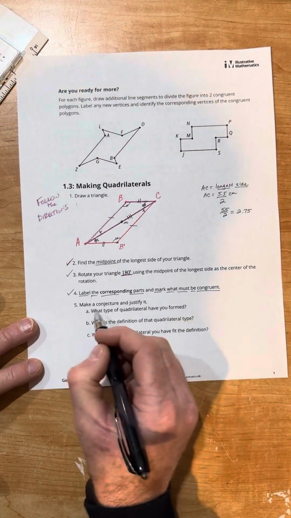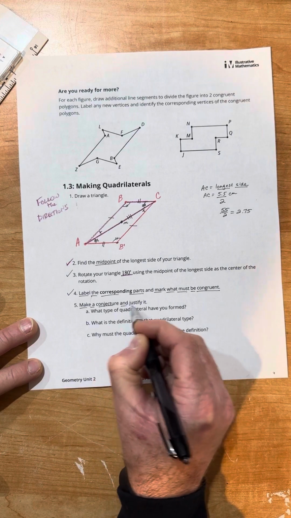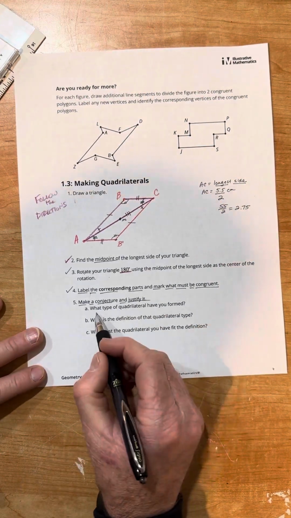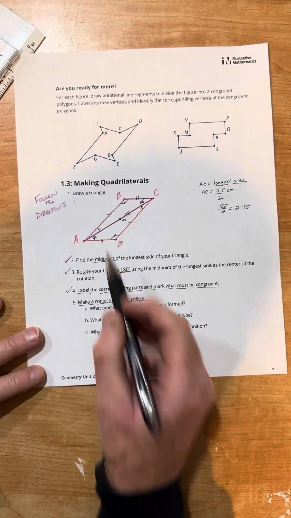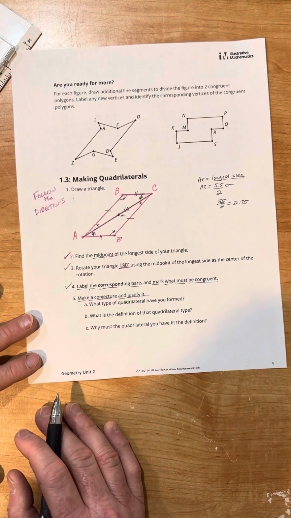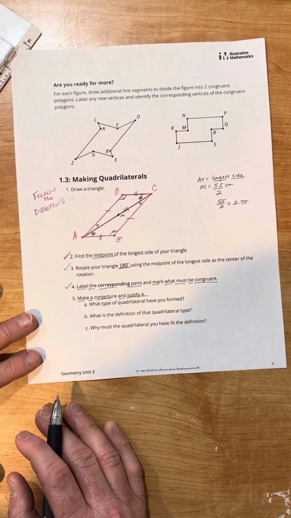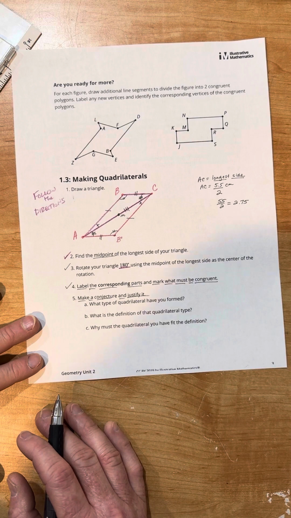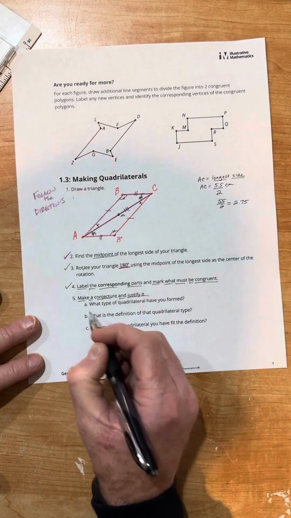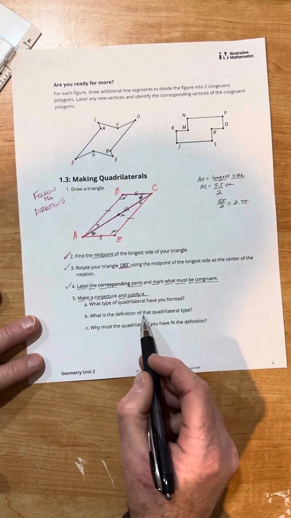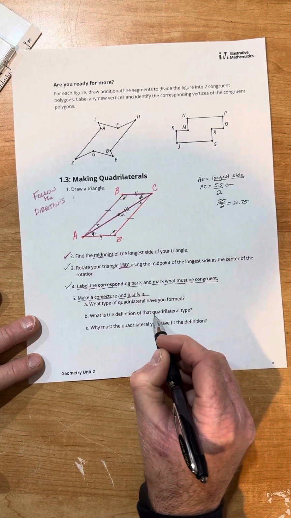Now you got to make a conjecture and justify it. What type of quadrilateral have you formed? What is the definition of that quadrilateral type?